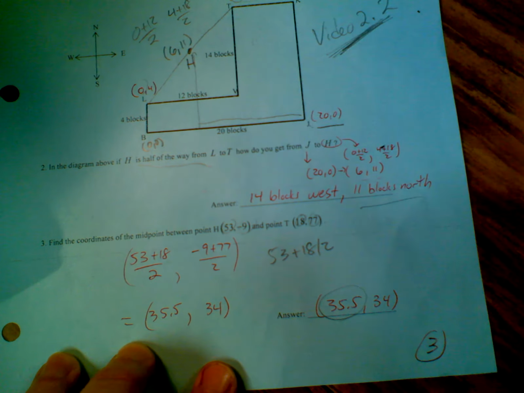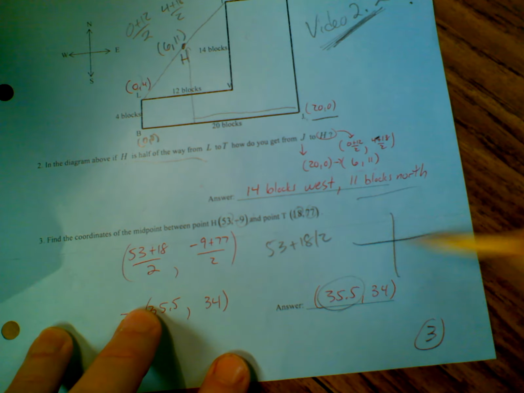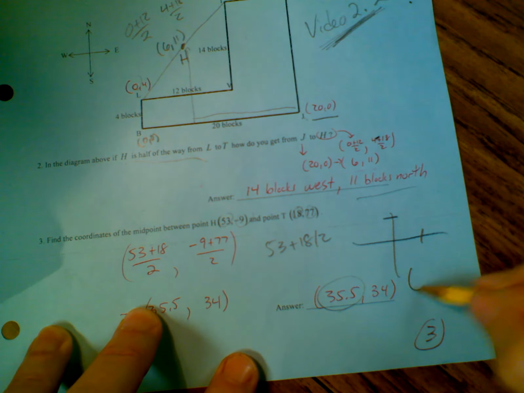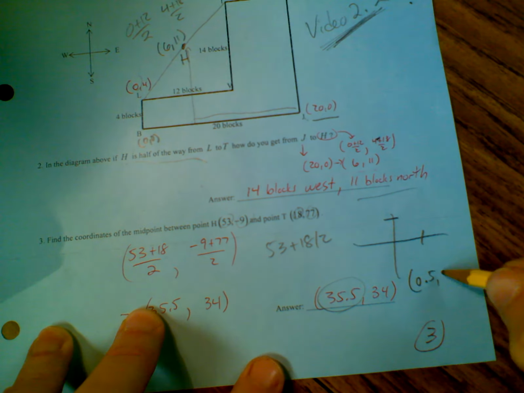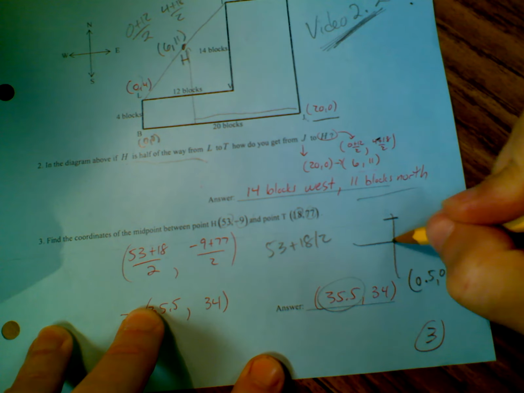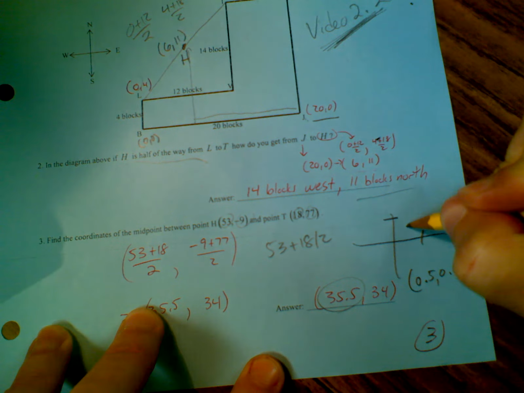Nothing wrong with decimal answers, by the way. There's no reason why you can't graph a point at 0.5, 0.6. That would be about there, right? Decimal answers are totally fine.